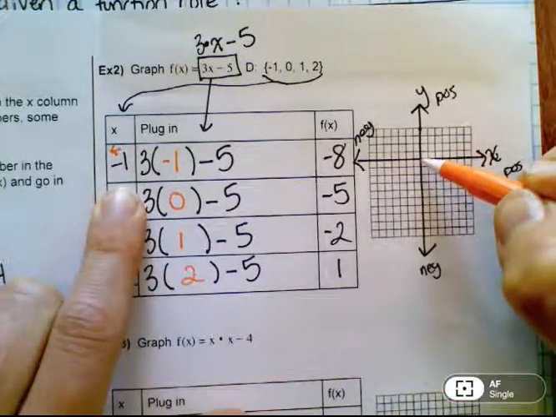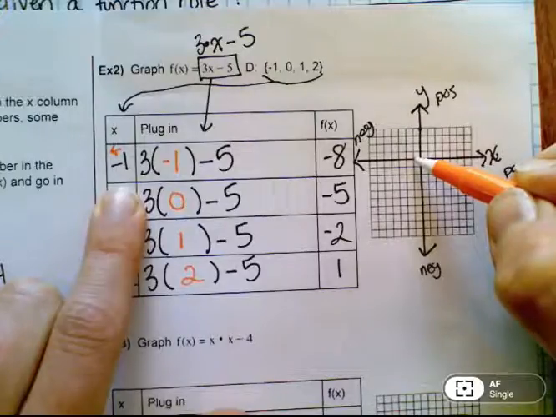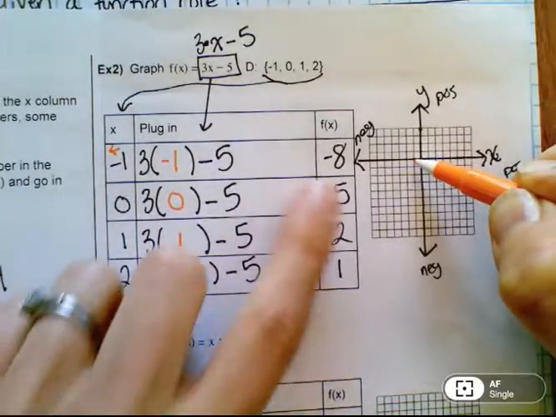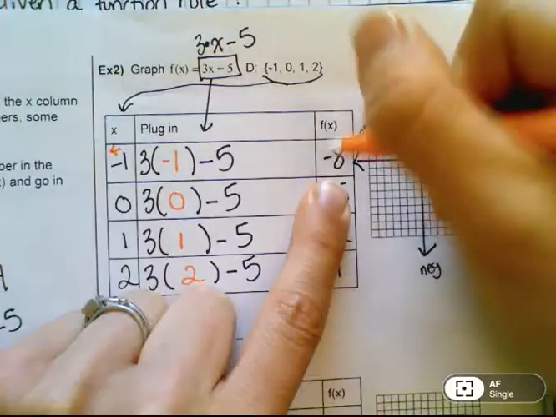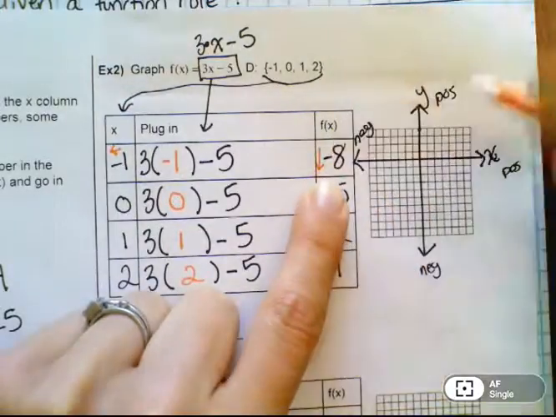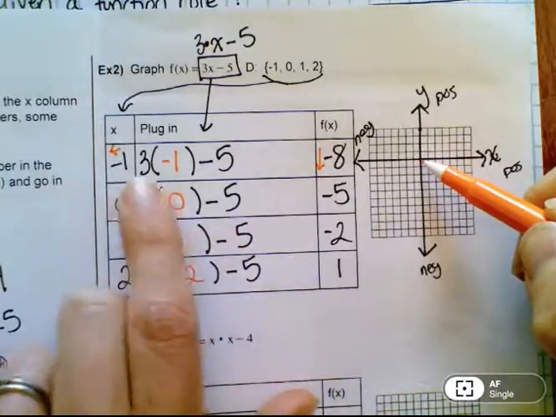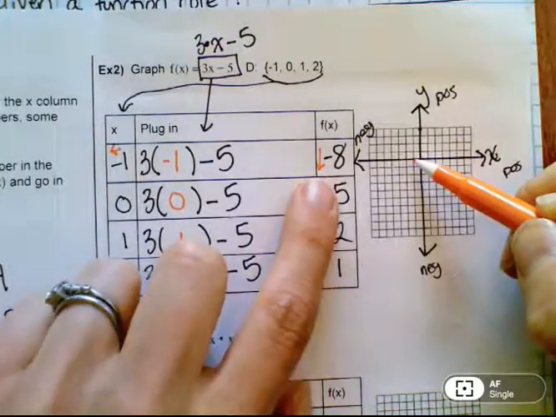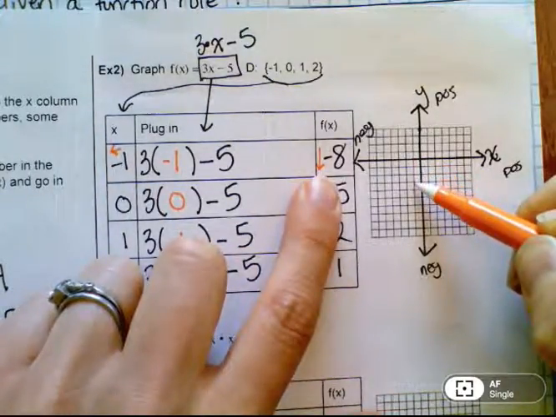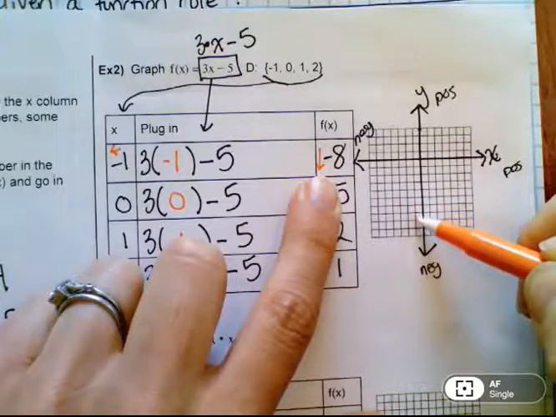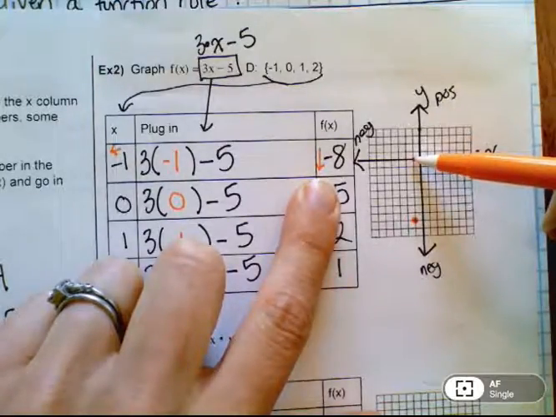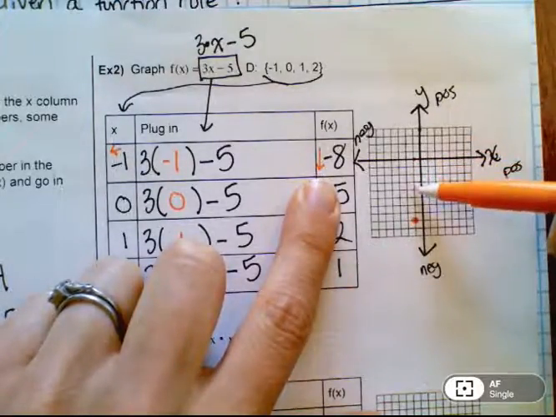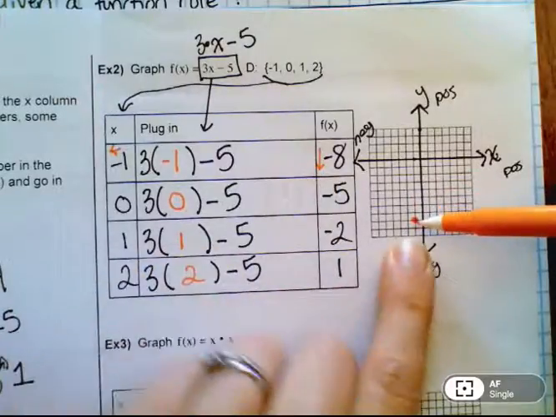So you put your pencil here, you go 1 to the left, don't make a mark yet, because our output, -8, tells us how far up and down to go. And because it's negative, we're going down. So from the origin, again, we go 1 to the left, down 8. 1, 2, 3, 4, 5, 6, 7, 8. Make sure you're counting lines, not squares, okay? So from here, this is like 0. 1, 2, 3, 4, 5, 6, 7, 8. That's where it goes.